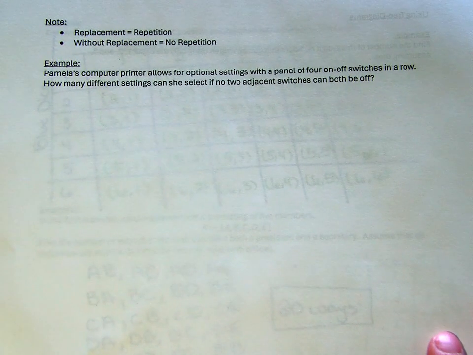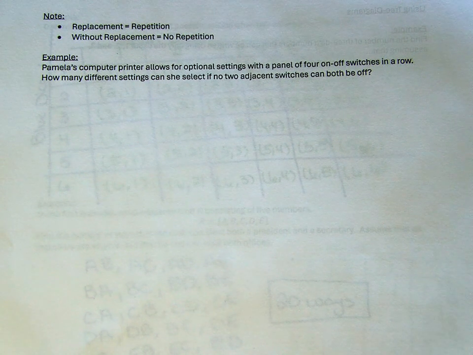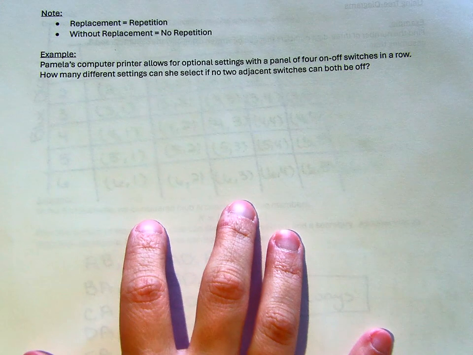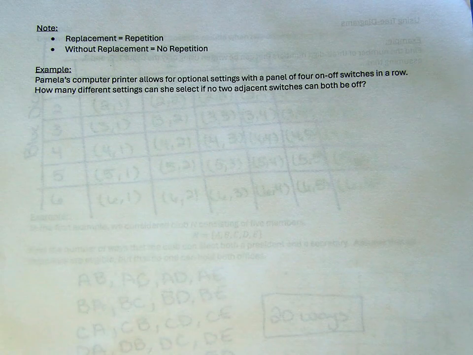There are 2 notes at the top. Replacement means you can have repetition. Without replacement means you can't have repetition. So sometimes, like the last problem, it'll tell you to have no repeating numbers. Other times it'll tell you that you're looking at items with replacement or without replacement.